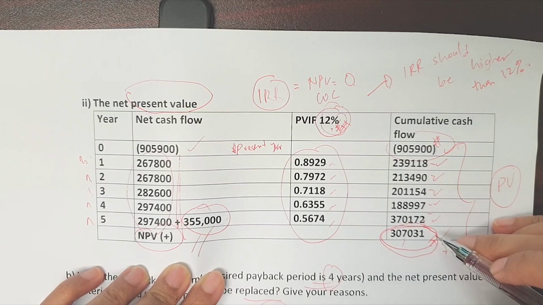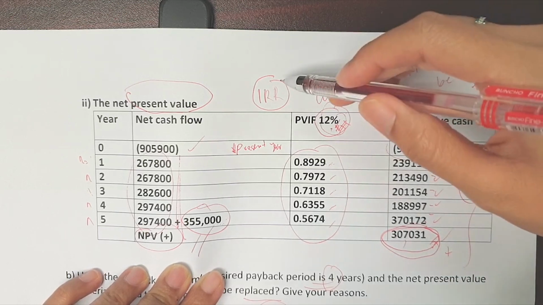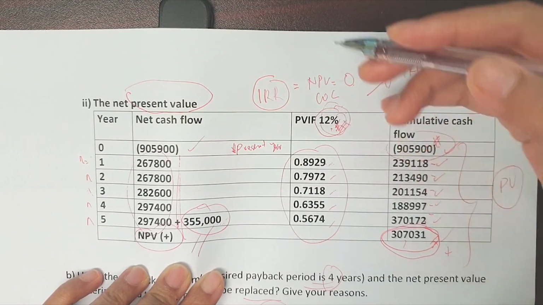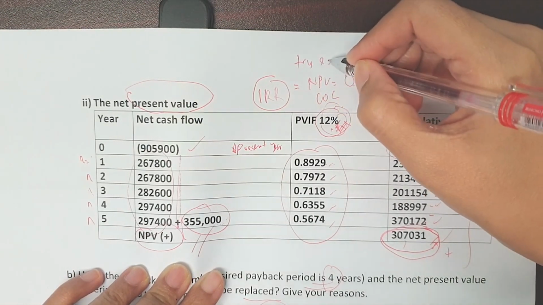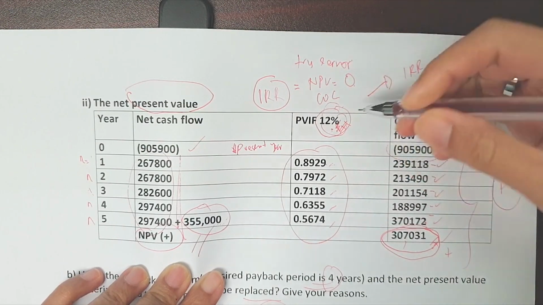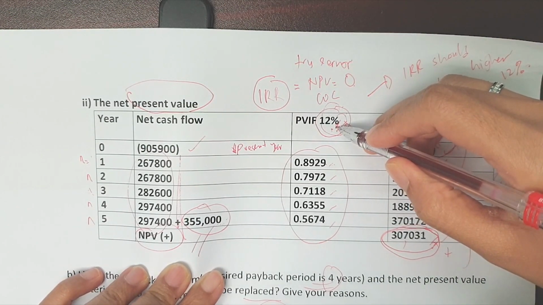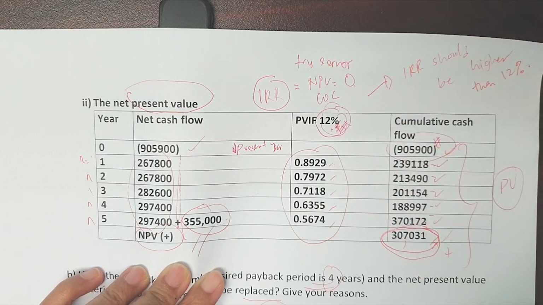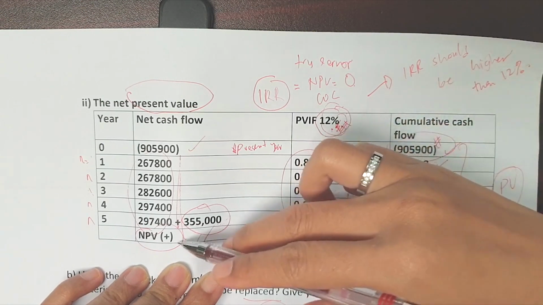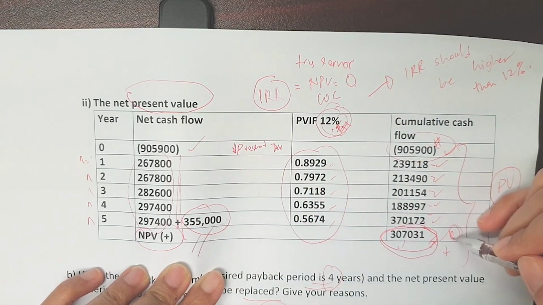307031. Okay, so if we want to get IRR, we have to use trial and error. Alright, where you have to change this 12% to another figure, because at the end of the day we want NPV here to be 0.